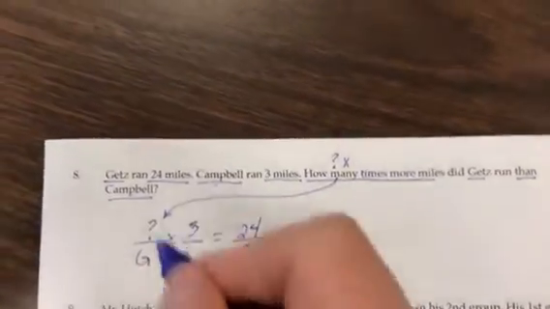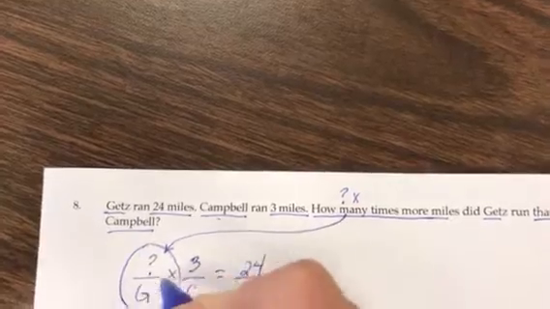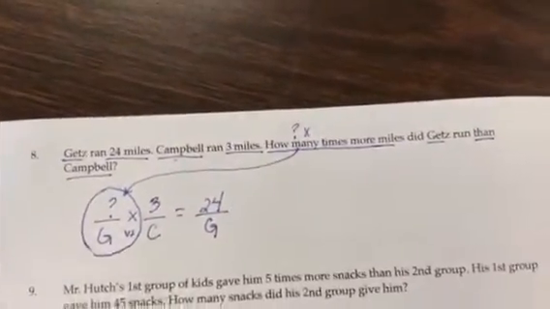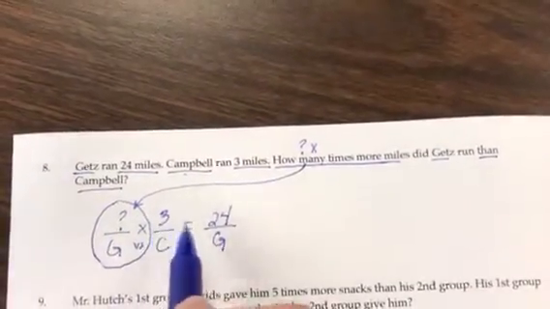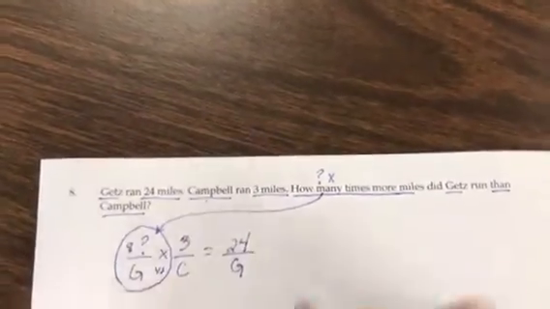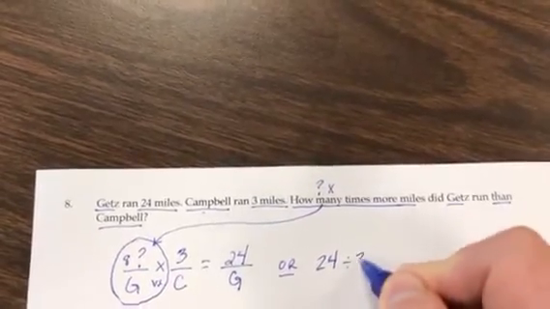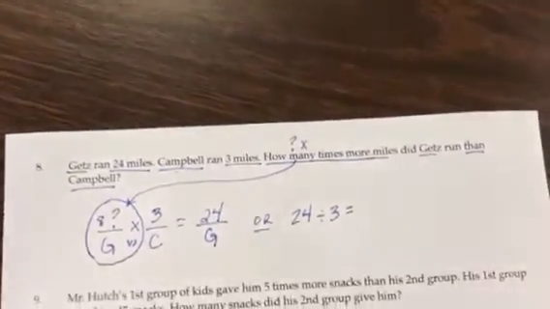Okay? And now we circle the thing we don't know. I circle the times also because it means how many times. And let's go ahead and solve. So what times 3 equals 24? And I know that's 8. Or we know that we could do the inverse operation to find a missing number.